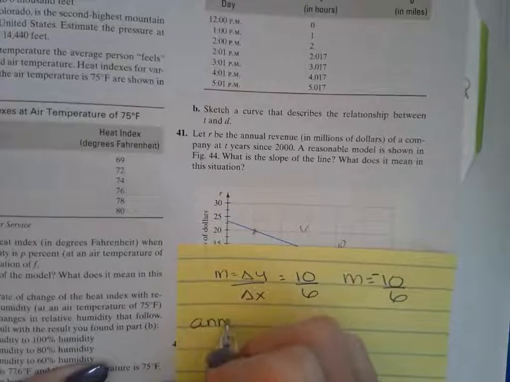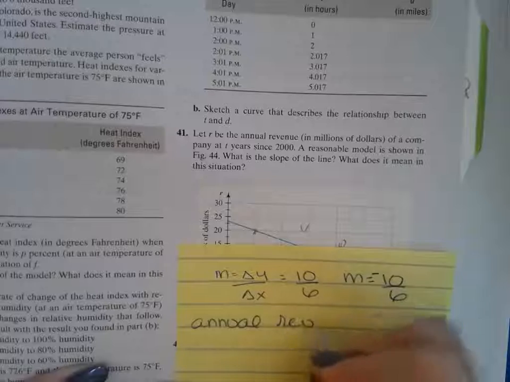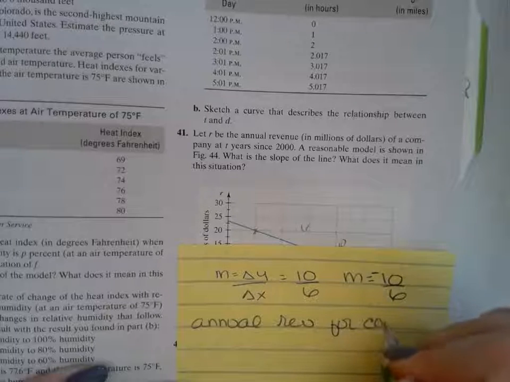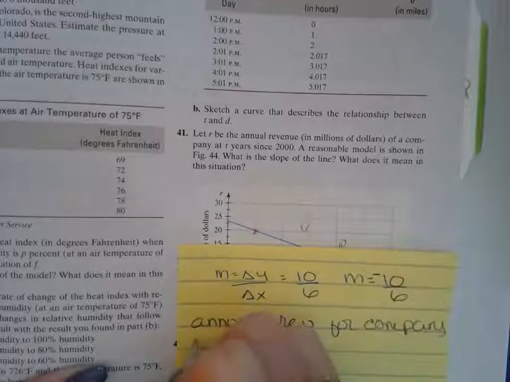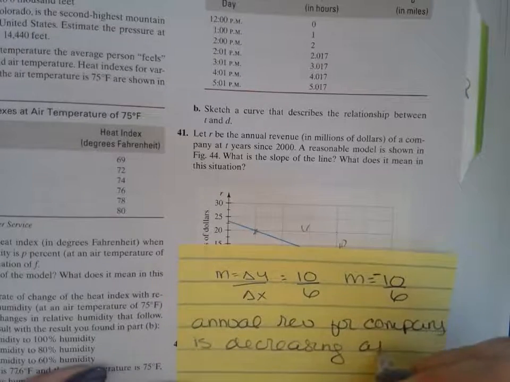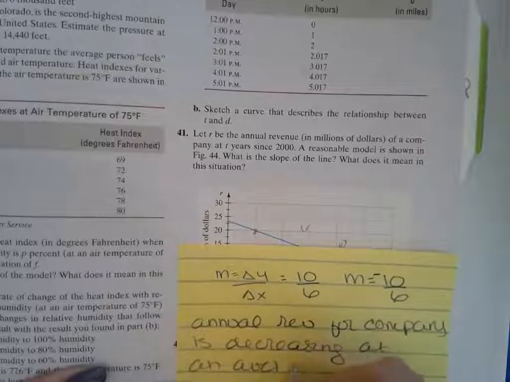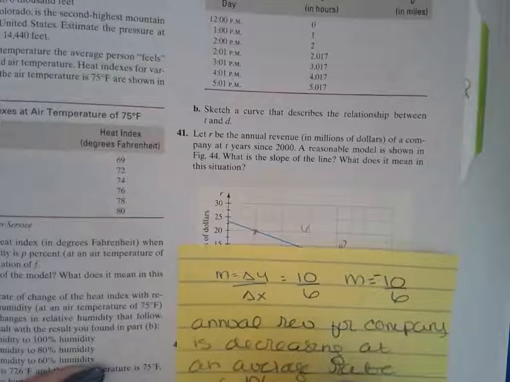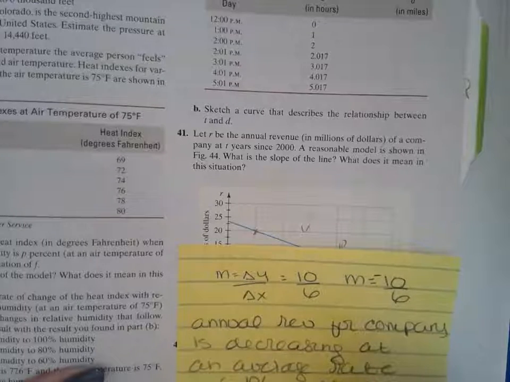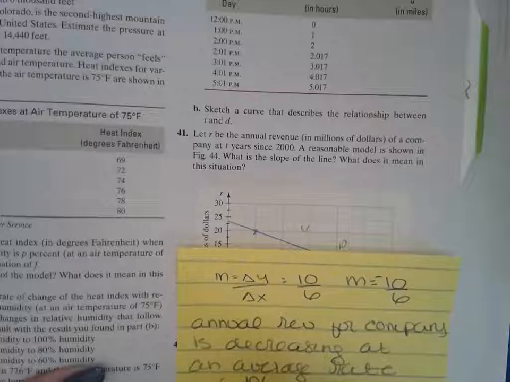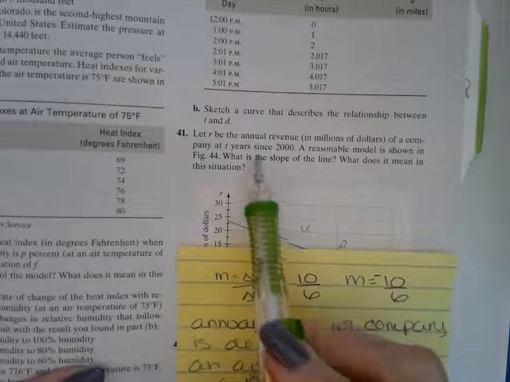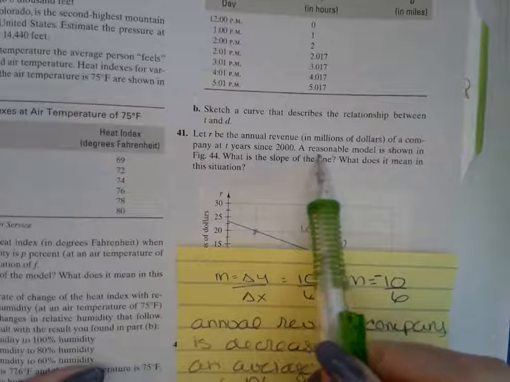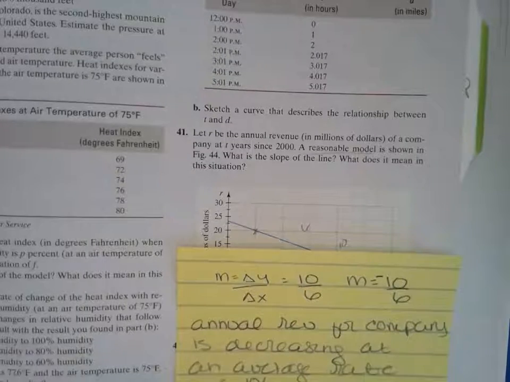What it means is the annual revenue for the company is decreasing at an average rate of $10.6 million per year. The reason we say it's an average rate is because they tell us it's a reasonable model, so we know that it's not exact.